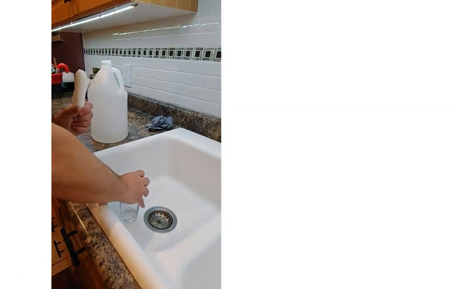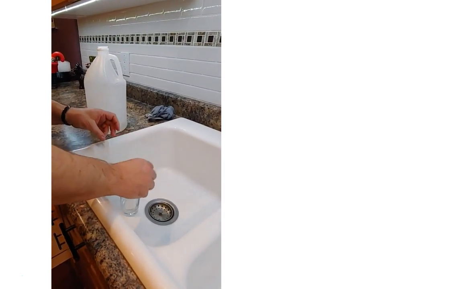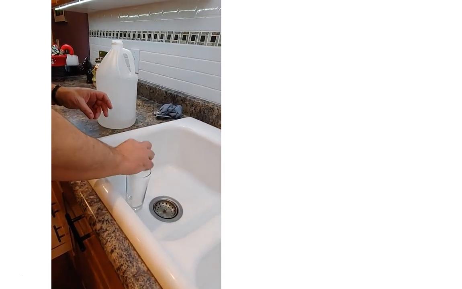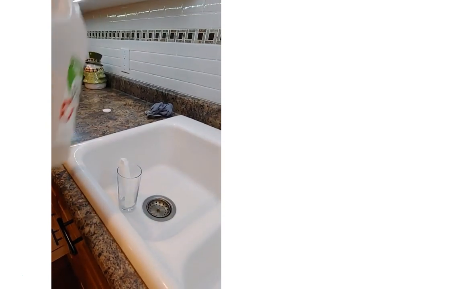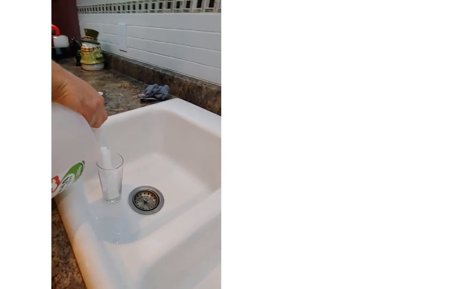Now I'm going to take our glass here. I'm going to put this in the sink because there's probably a chance that this could be a little bit on the messy side, so we'll see what happens here. So now we have our vinegar. We'll pour some down in that.